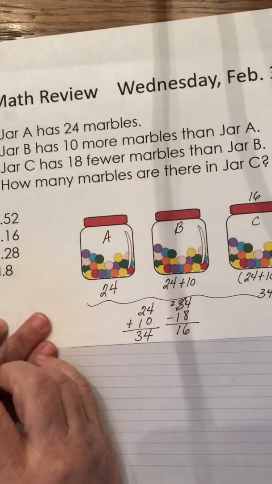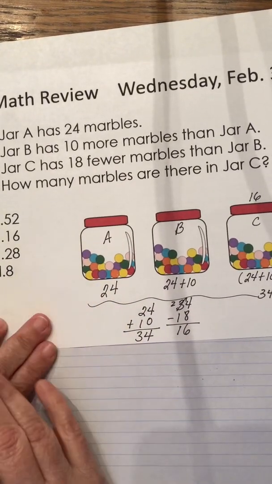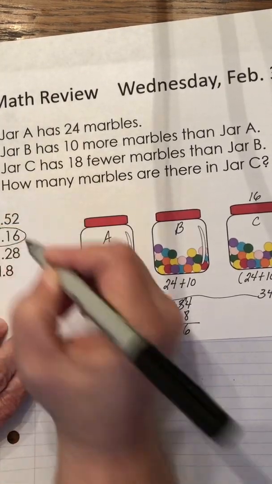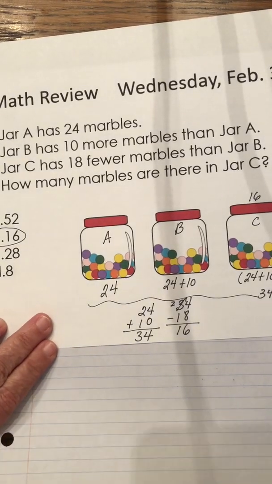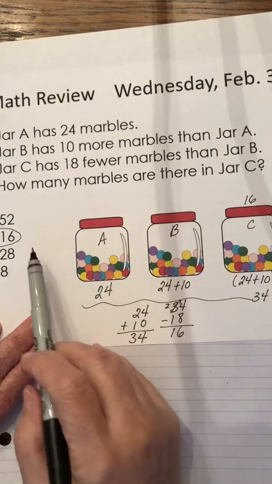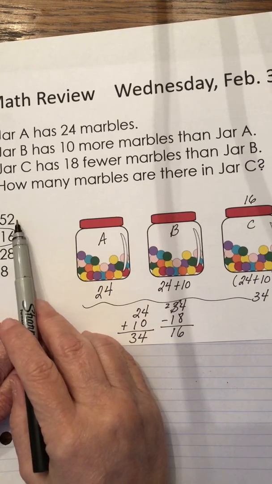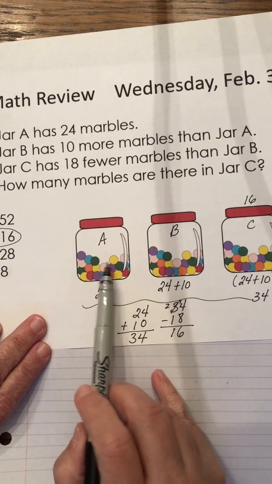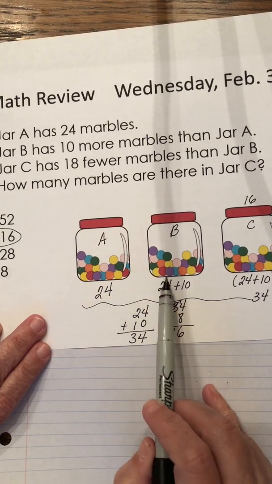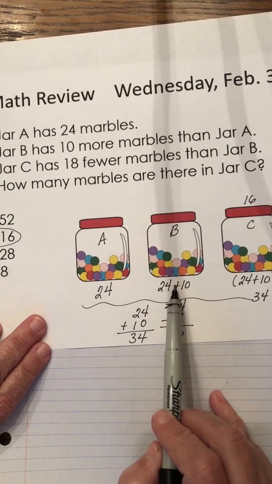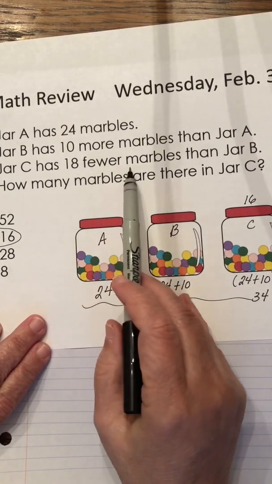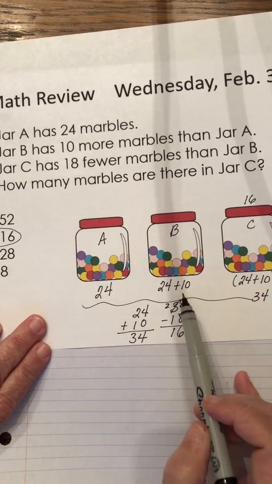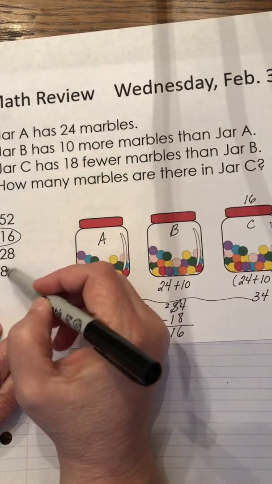We have a 52, a 16, a 28, and an 8. We said that 16 was our correct answer. Let's see why these other ones can't be correct. All right, so jar C can't have 52 marbles. Okay, because A has 24, B has 10 more than 24, which would be 34, and C has less, so it can't have 52, because it's got to be less than 34. So it could be these guys.